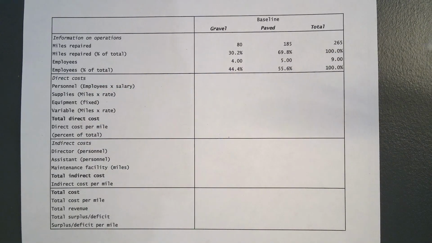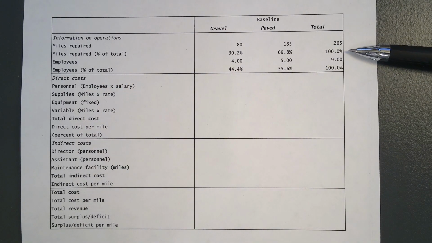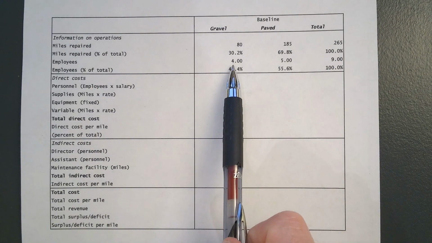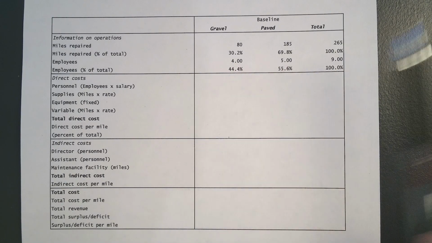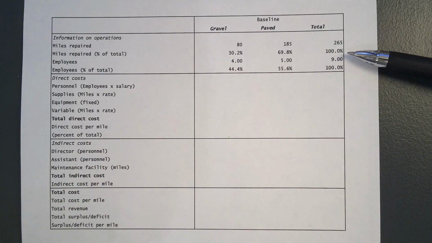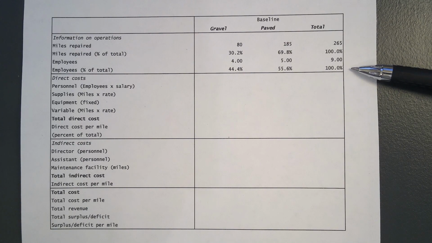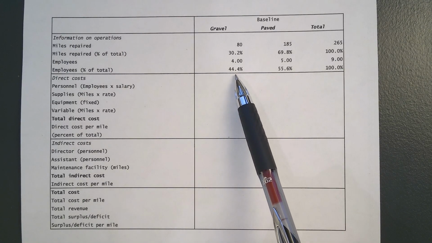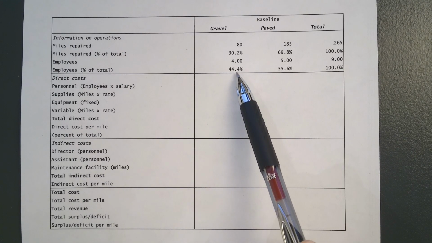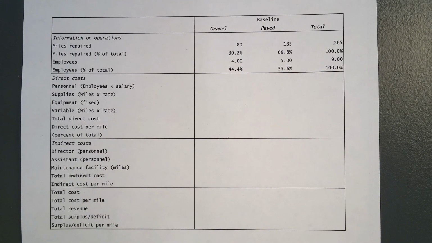I have also calculated the percentages in terms of miles repaired, and we are going to use those percentages later on in the exercise. We also have the number of employees for the gravel and the paved road, and again I have calculated the percentages of employees of total. So 44.4% is the equivalent of 4 divided by 9.